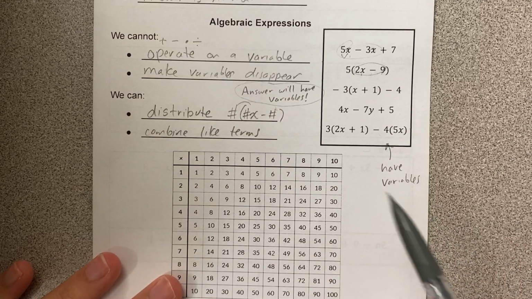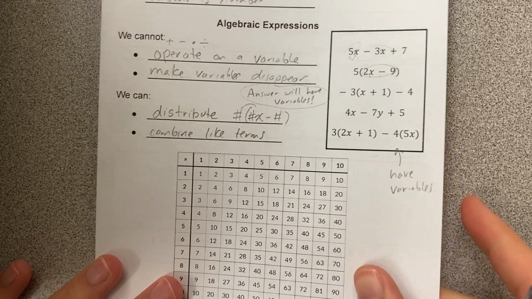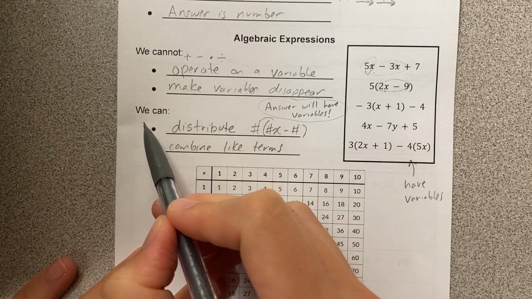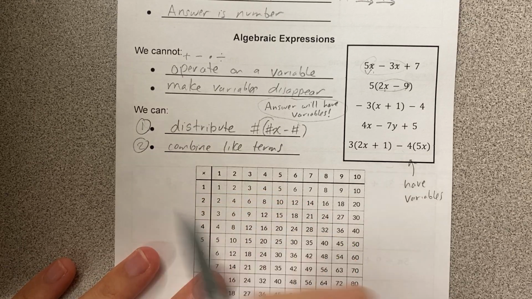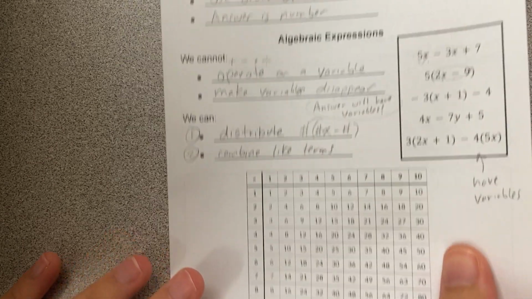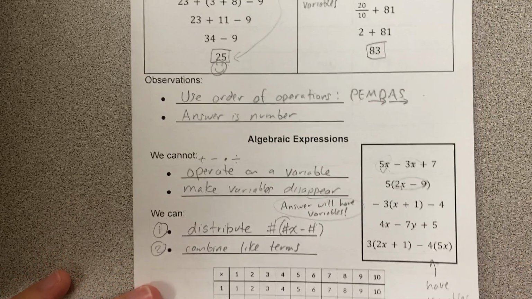A multiplication table is provided for your work, all right? Let's take a look at this first skill. We're gonna look at distributing first and then combining like terms, and then we're gonna put them together, all right? So let's take a look at distributing, okay? If you need to pause right here and catch up on the notes, that's fine.